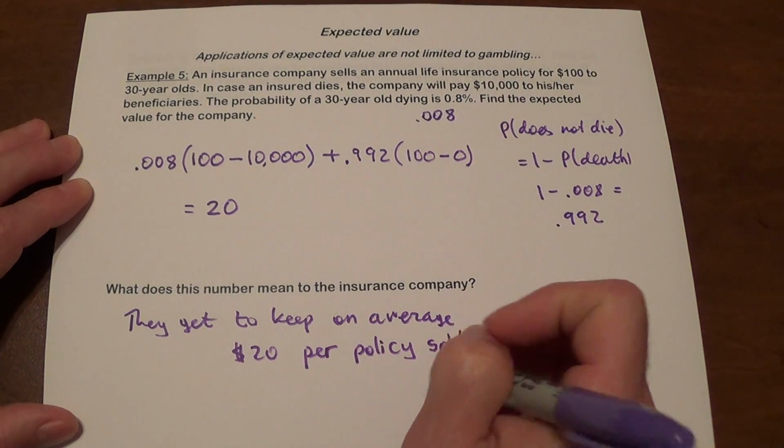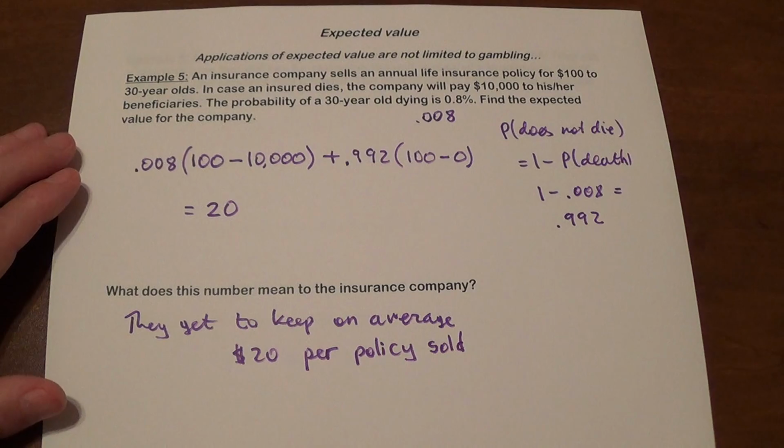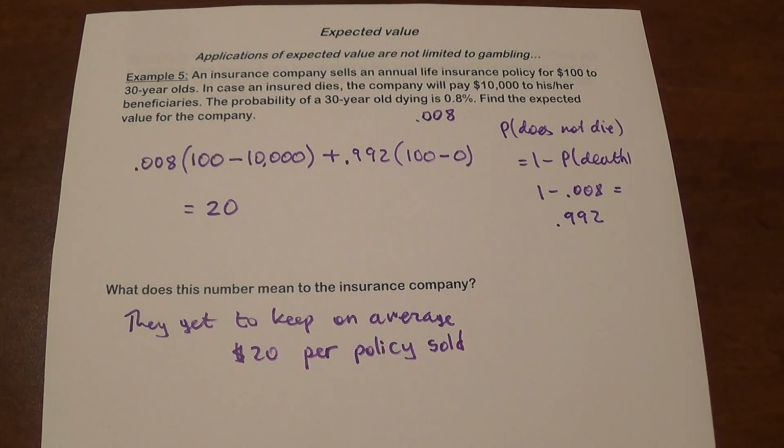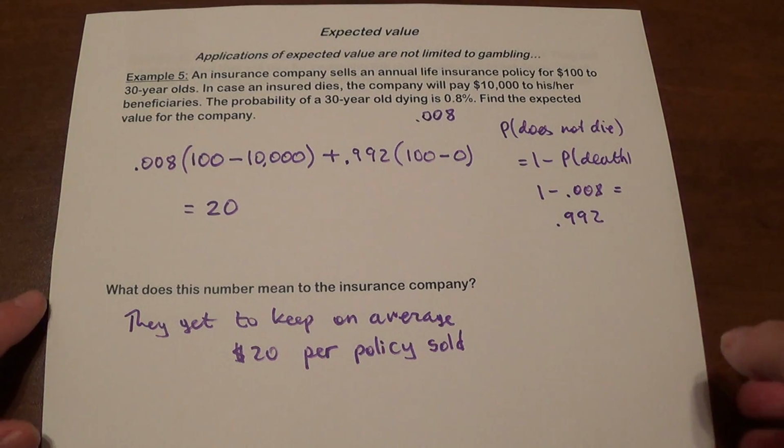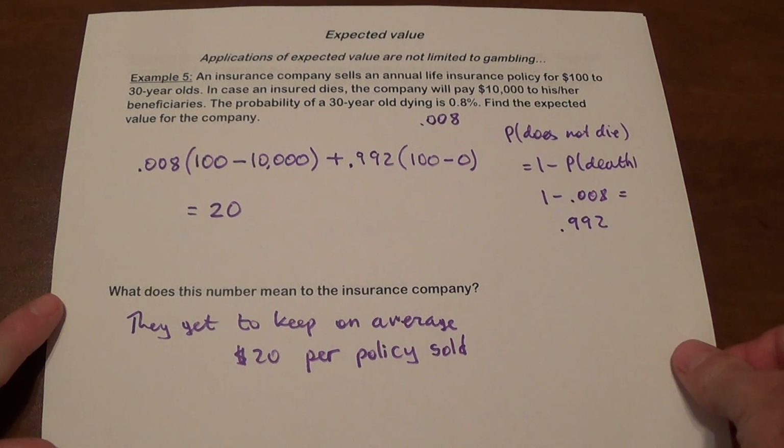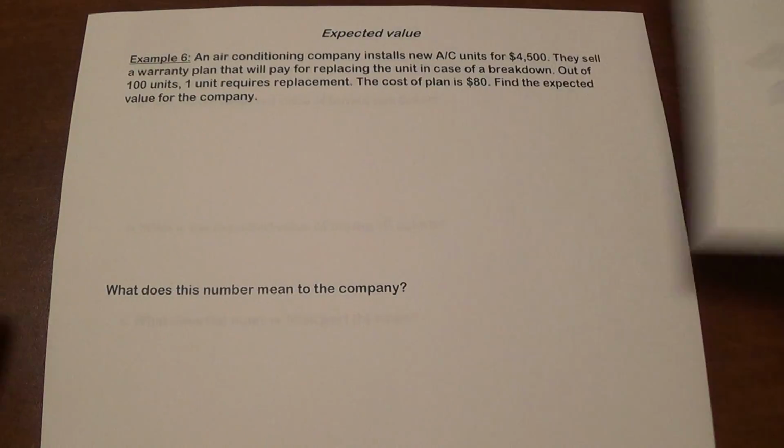Of course, insurance companies are not in the business of trying to benefit people. They're in the business of making money as well. So in this particular case, they will be keeping $20 per policy out of each $100 if they sell enough policies.